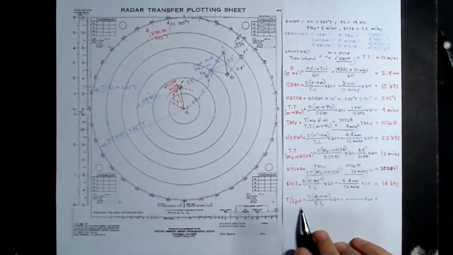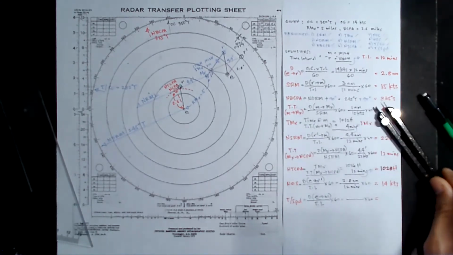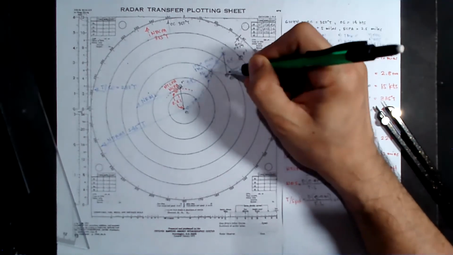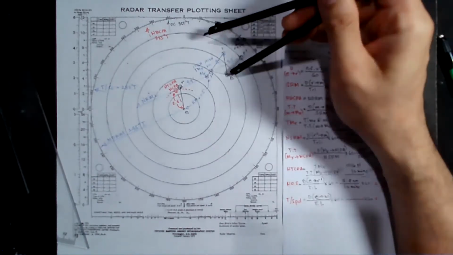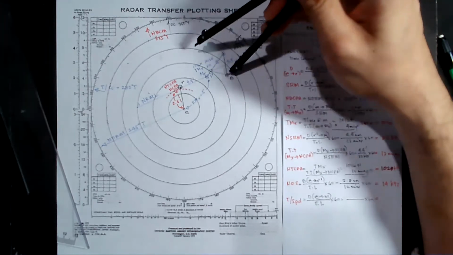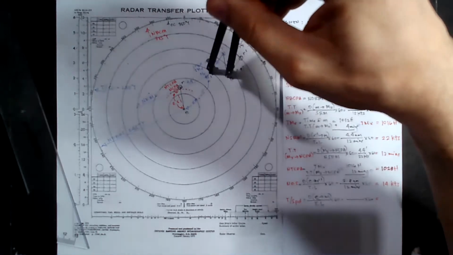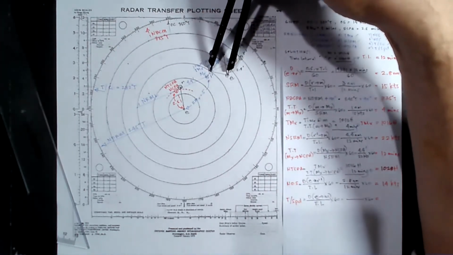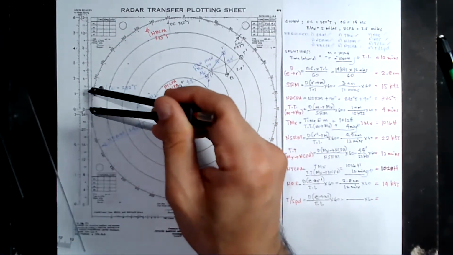And for the last item, the target's true speed, all you have to do is measure the distance from E to M. Place it on the scale.